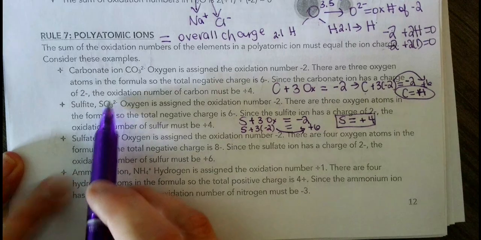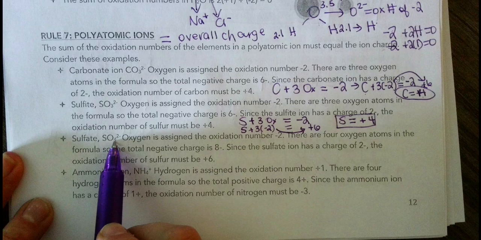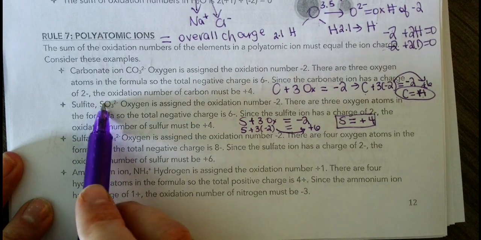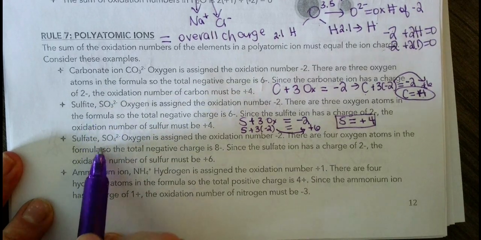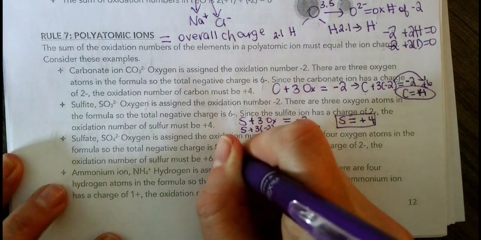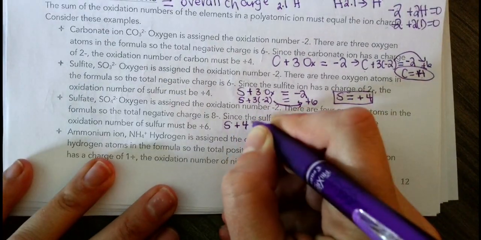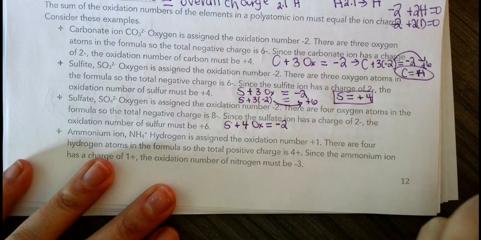Sulfate, on the other hand. So let's look at sulfite, SO3 2-, versus sulfate, SO4 2-. So you will see now that the oxidation numbers of a lot of our elements change depending on who they're partnered with. So for sulfate, you have sulfur plus 4 oxygen to give 2 negative.